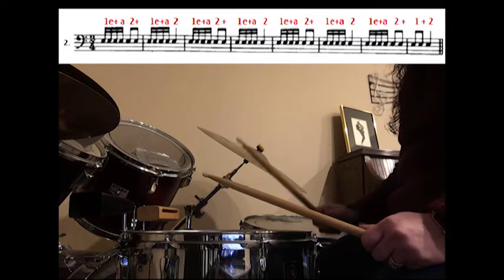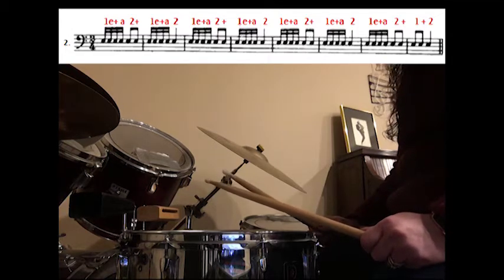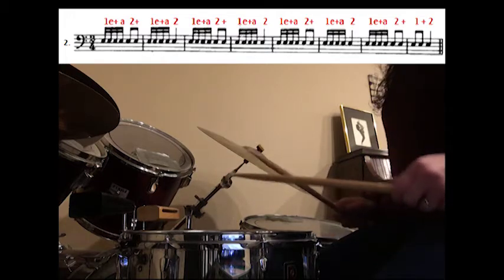But the 4s have to be counted 1, 2, 3, 4, or 1 E and A. And the 8th notes have to be counted 1 and, 1 and. Let's try that again. Here's number 2.